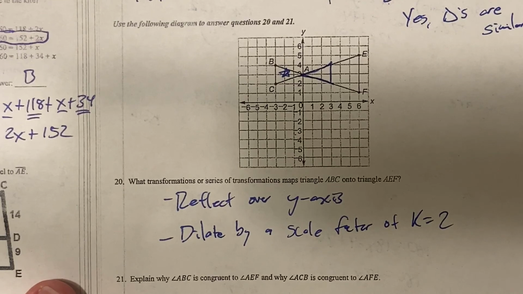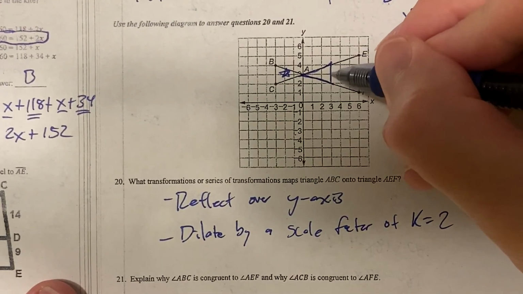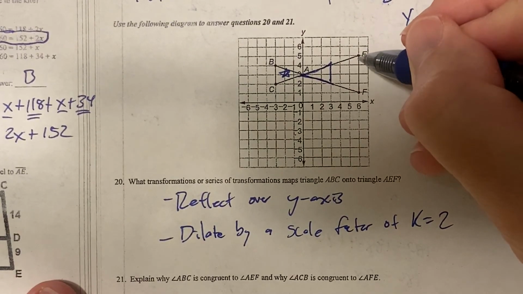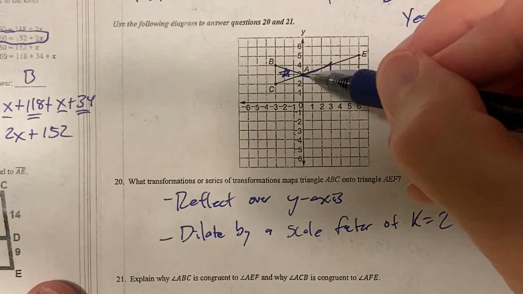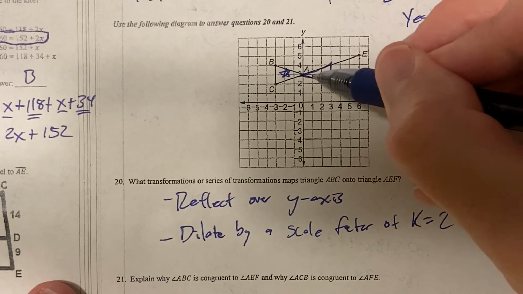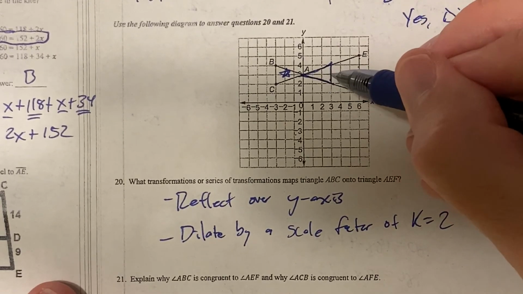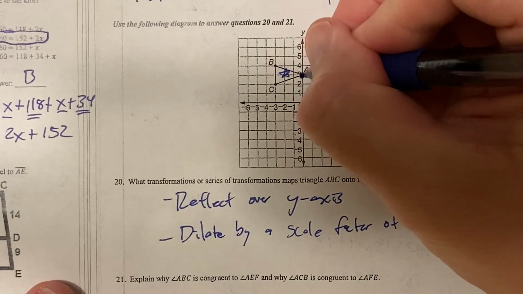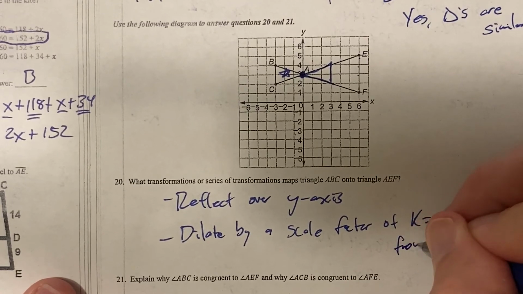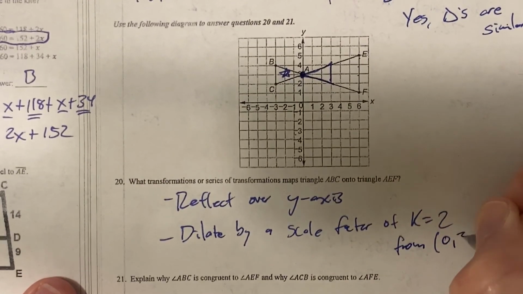How do I know it was 2? Well, a couple different ways. 1, 2. 1, 2, 3, 4 on my new triangle. So that means I multiplied by 2. The other way is this one's 1, 2, 3 tall, and then the big triangle is 1, 2, 3, 4, 5, 6 tall. So I multiplied by 2. So I dilated by a scale factor of 2. From this point, it's important, from 0, 3.